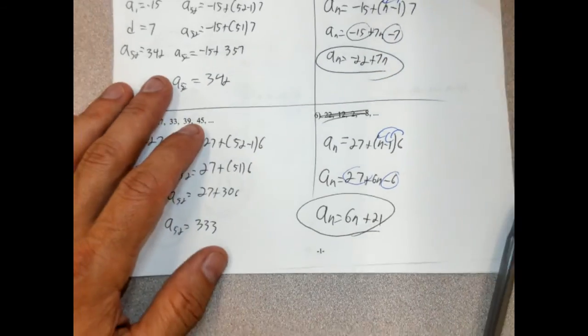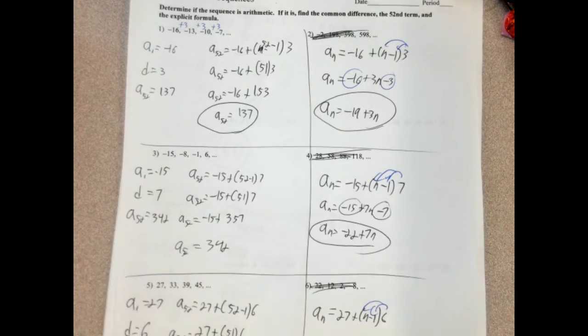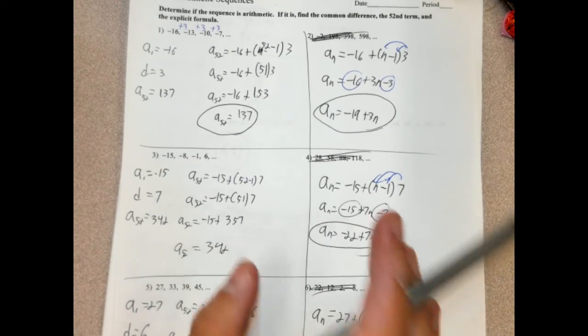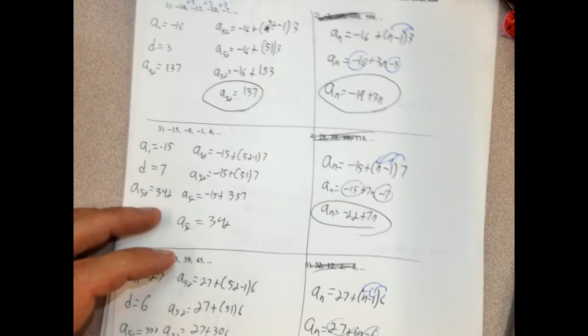All right, so I hope that answers any questions you had. There's not a whole lot of room to find the explicit formula while also finding this in the same sheet, so you may have to do some of that on another piece of paper, unfortunately. But yeah, that's pretty much it, those are arithmetic sequences.